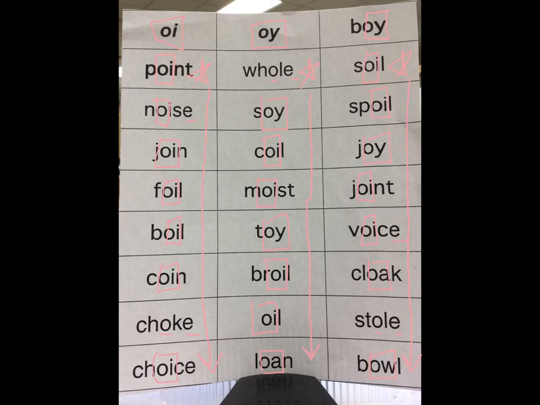Don't forget to get your words cut out, get your sort going, and as soon as that's done, you get to start your homework. Happy sorting!